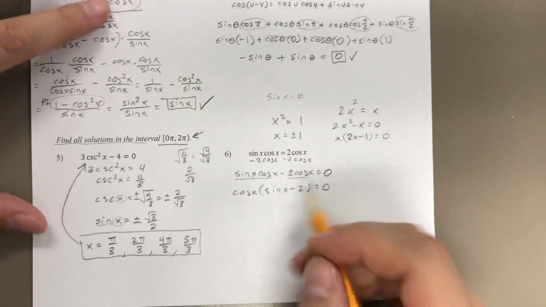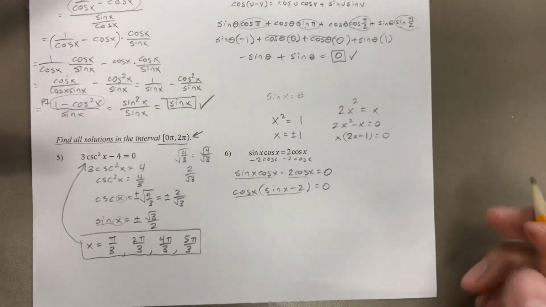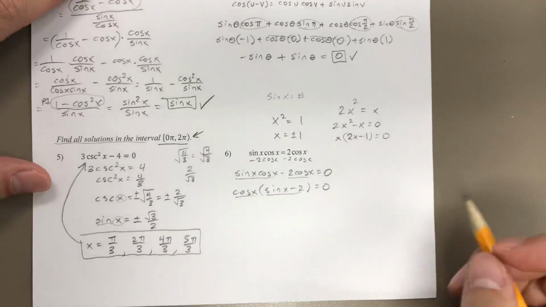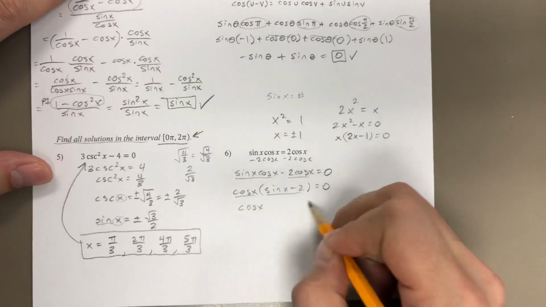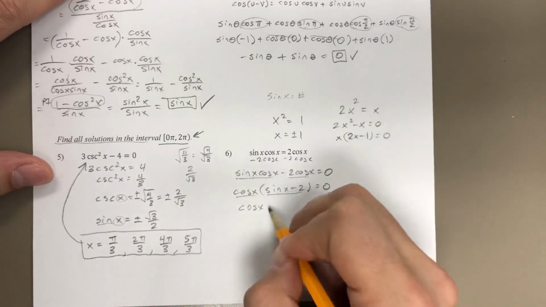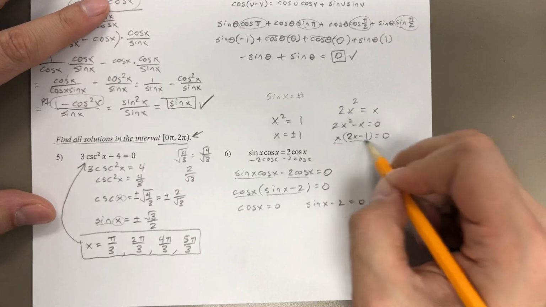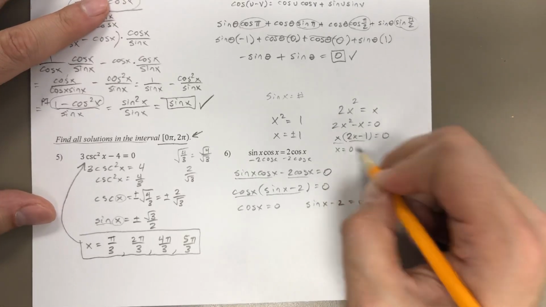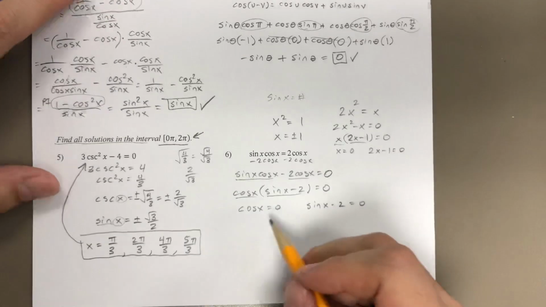So from here, we've got a factored expression equal to 0. So now we can use the zero product property to solve for each individual equation. So I take each of the factors, cosine of x, and also sine of x minus 2, and I set them both equal to 0. This is very similar to a problem like this. Like if I had 2 factors, I'd set each of them equal to 0 to solve for my solution, okay? And I'm going to do the same thing here.